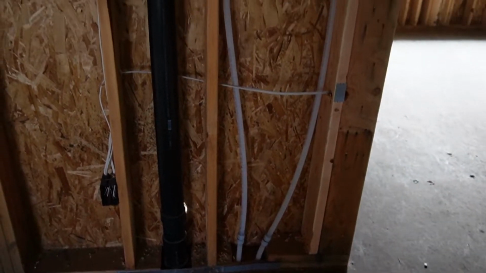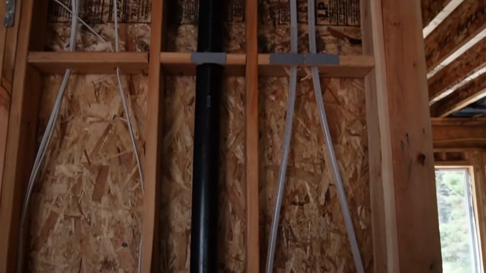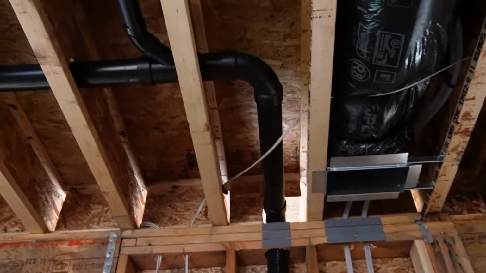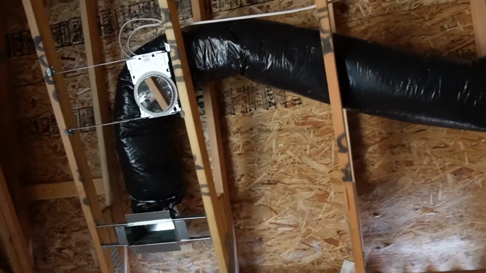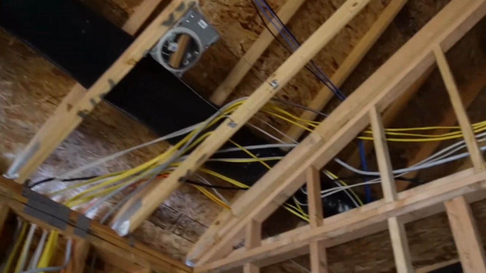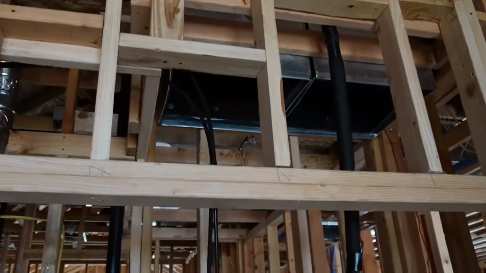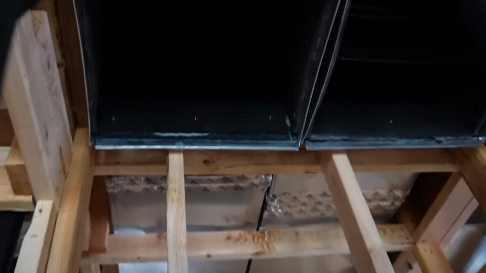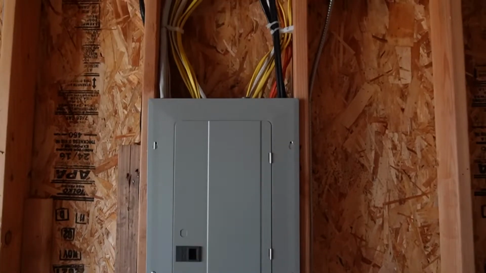We start with plumbing. So plumbing's first. Plumbing has to take a certain route. Plumbers can't just, water flows downhill. It doesn't flow uphill. So we do plumbing first. Then we like to have mechanical come in second, because mechanical, they just blow air, but they can go around things a little easier than plumbing can. And then after those 2 trades are done, we bring in electrical. Electrical is usually the final one.